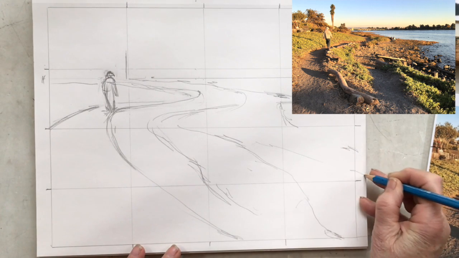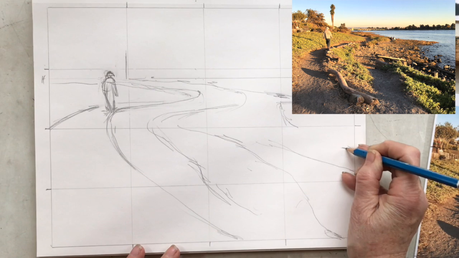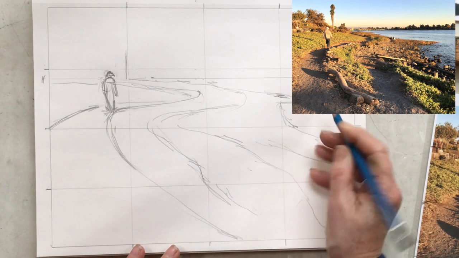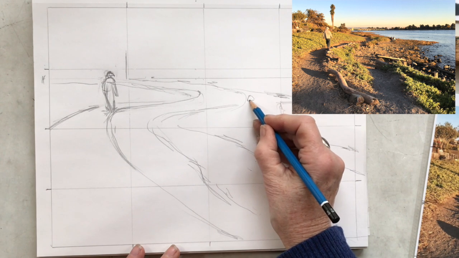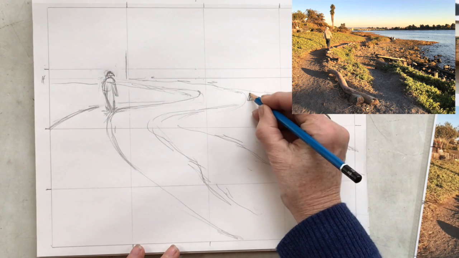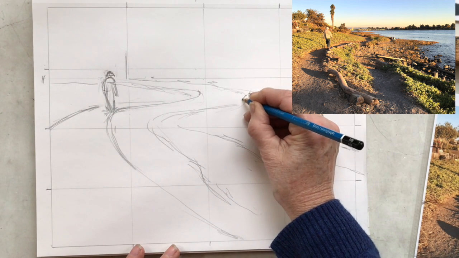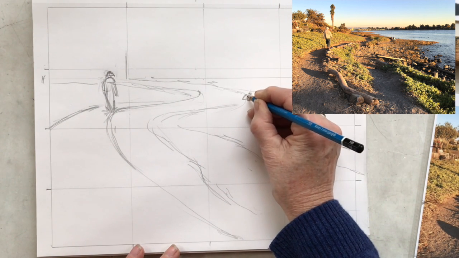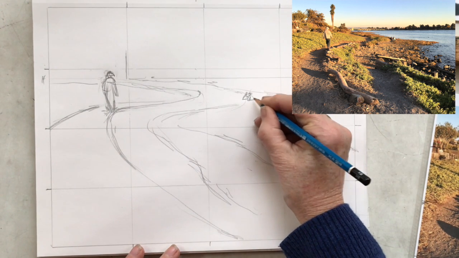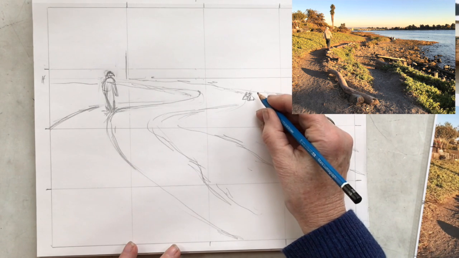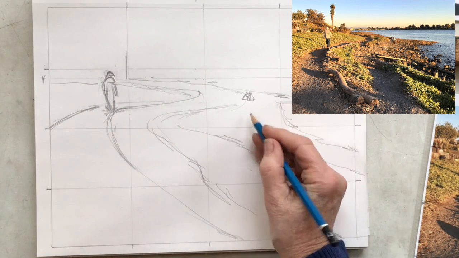Another piece of the ice plant runs like that, and then this is the beach edge right here. And then my other figures, they're like little triangles here with arms and a little small head on it. And here's my other triangle. Someone's sitting here. I think there might be a third person in there, but for sure there's two.